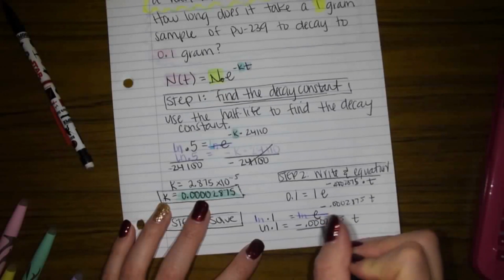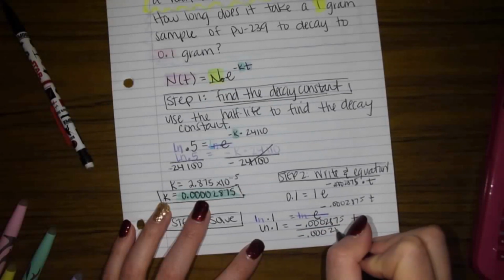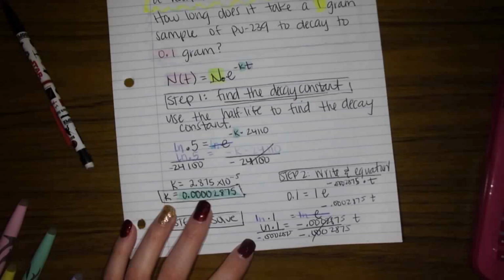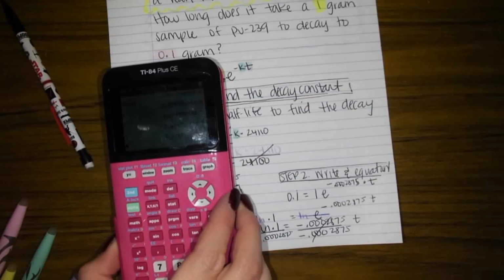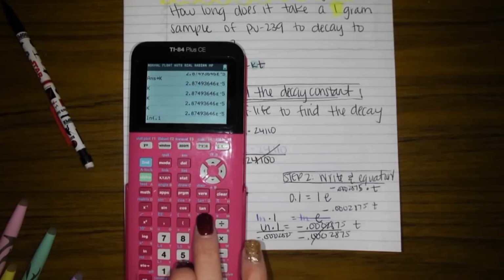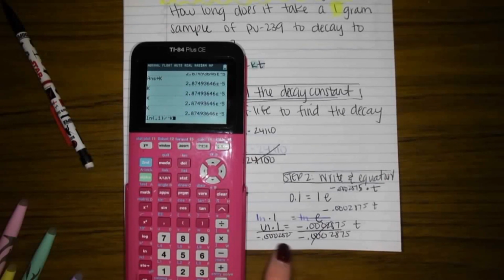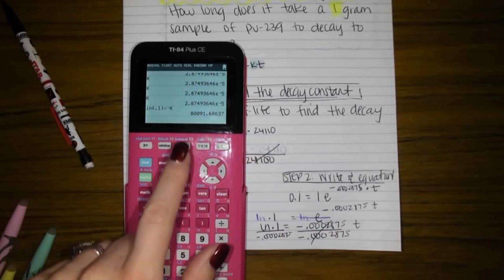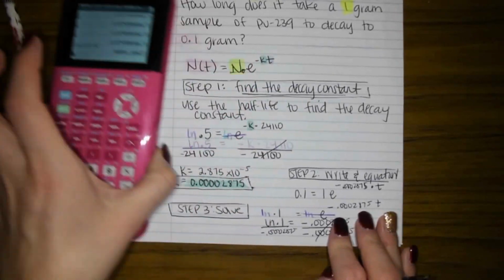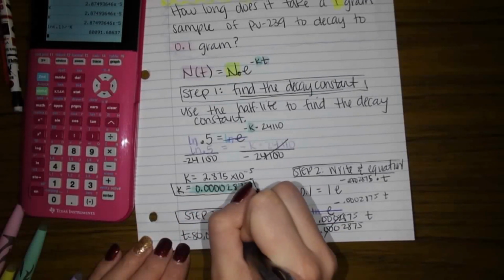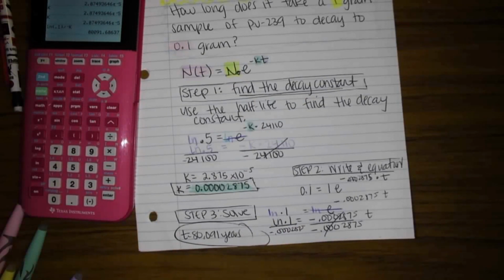To get t by itself, divide by this number, and we do that on our calculator. We have ln 0.1 divided by negative k, because we have it saved. And so t equals 80,091 years. And we've solved it. There we go.